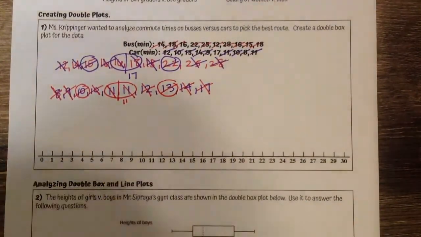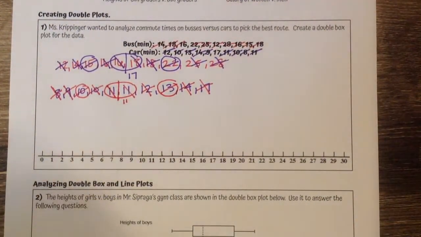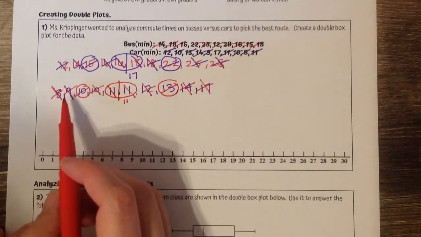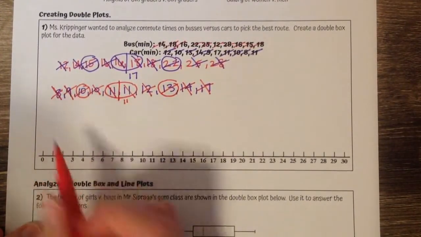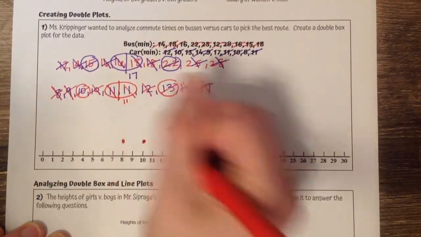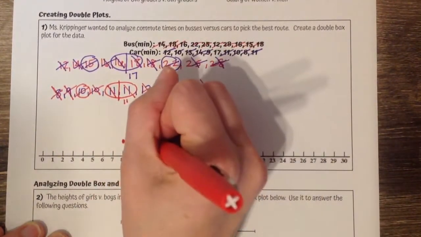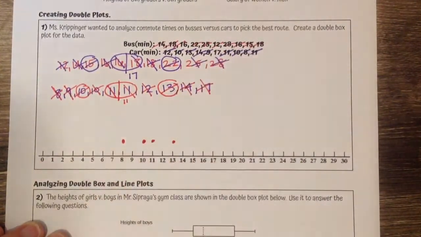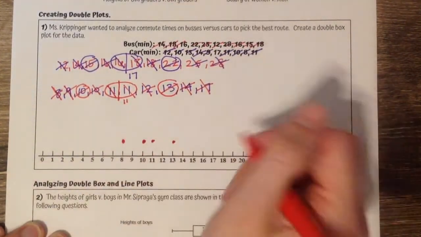So I'm going to plot these values. Doesn't really matter which one I start with. Let's say I plot the car first. Okay? So again, we plot our lower extreme of 8. We plot our Q1 of 10. We plot our median of 11. We plot our Q3 of 13. And we plot our upper extreme of 17.